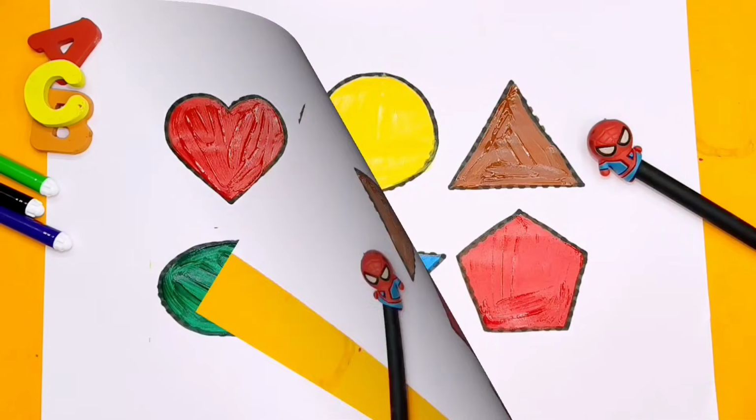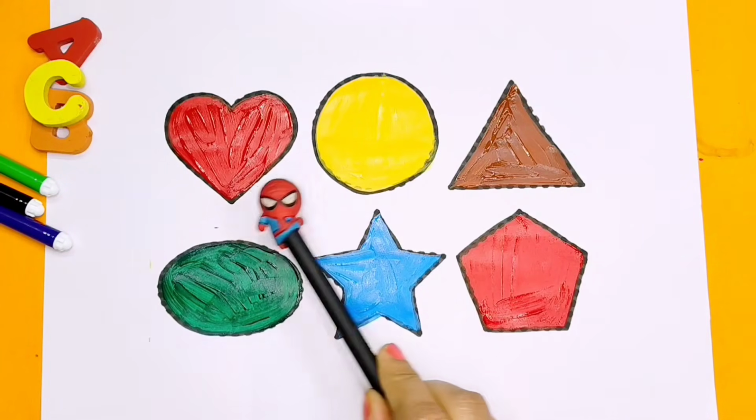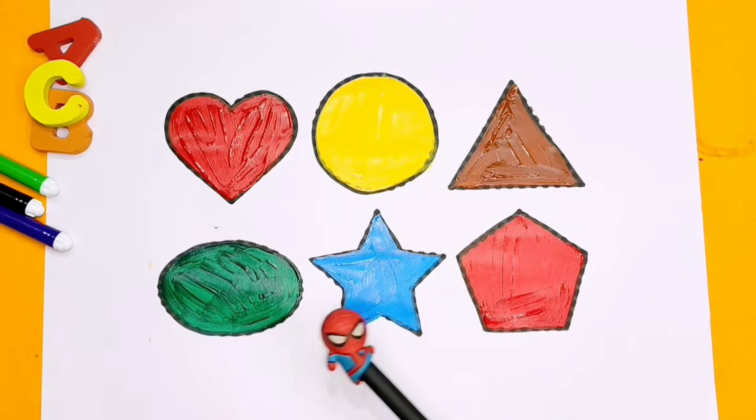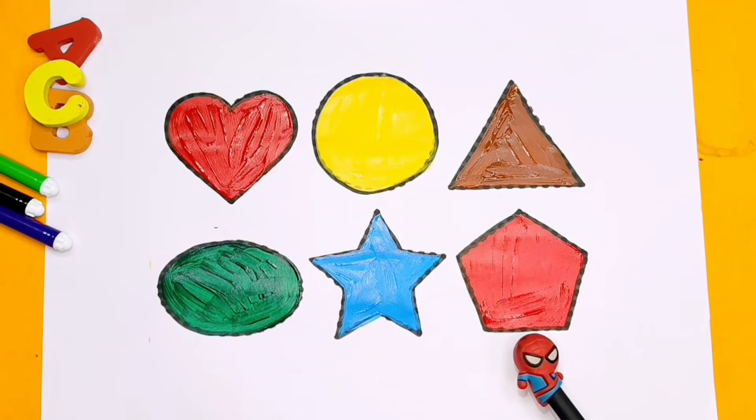Pentagon shape, heart shape, circle shape, triangle shape, oval shape, star shape, pentagon shape.